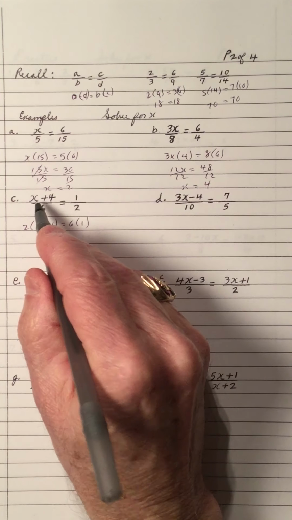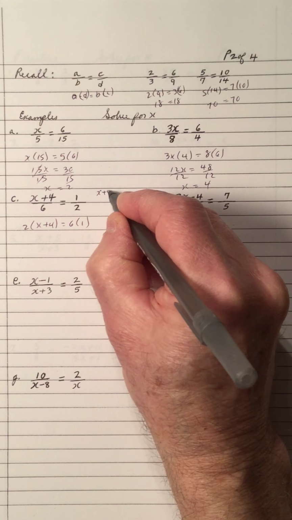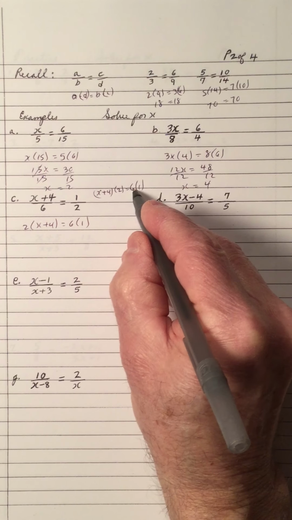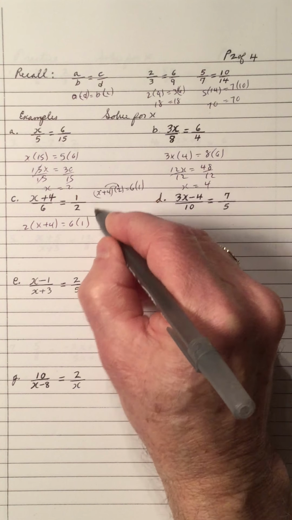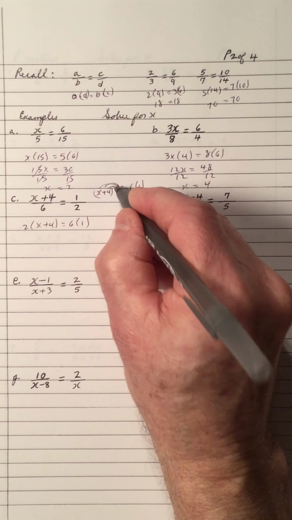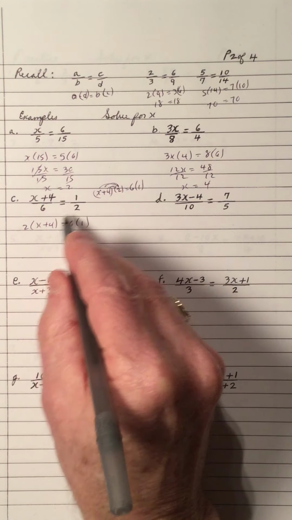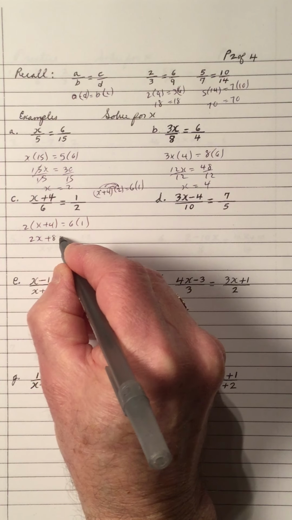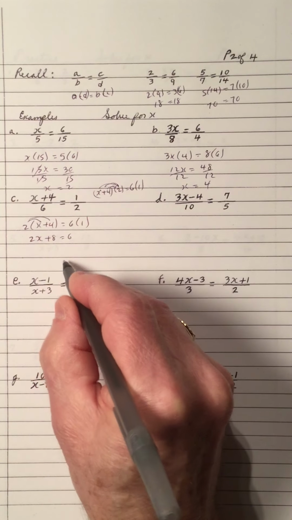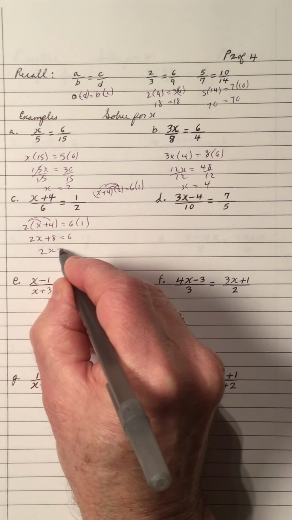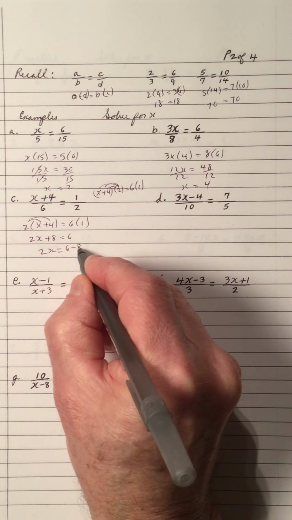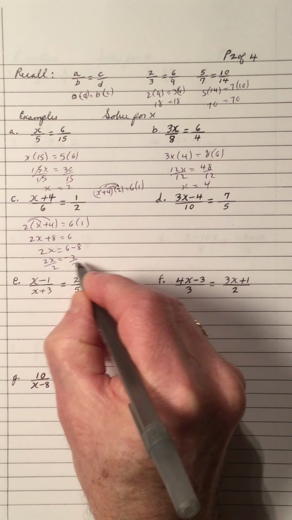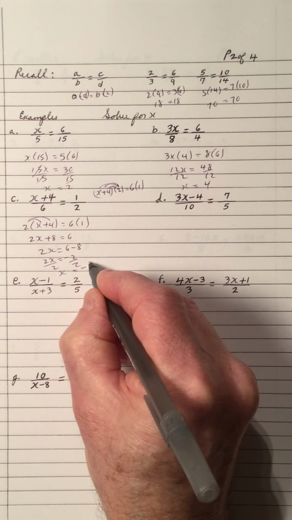Even though I could go x plus 4 times 2 equals 6 times 1, and then multiply the 2 by both of them, it's the same thing. I prefer to put the monomial in front of the binomial, and then the easy part is 2x plus 8 equals 6. That's 2 times x, 2 times 4. So 2x equals 6 minus 8 when you transpose it over and change the sign.